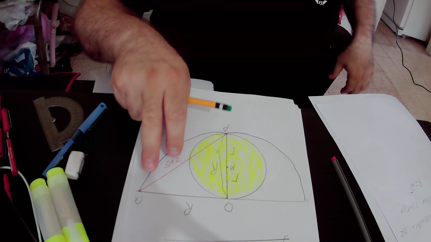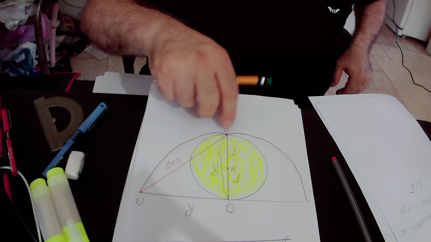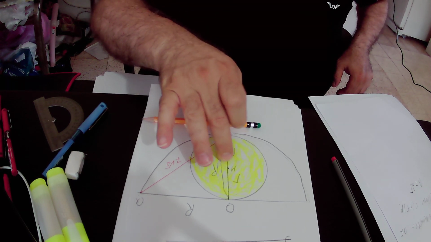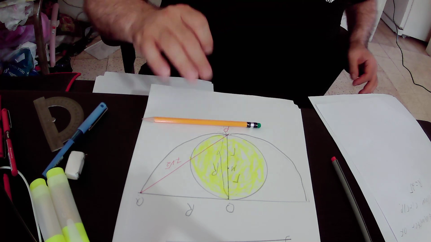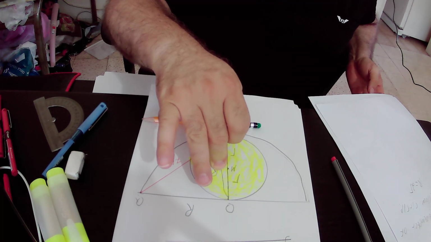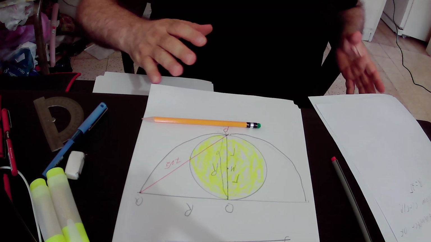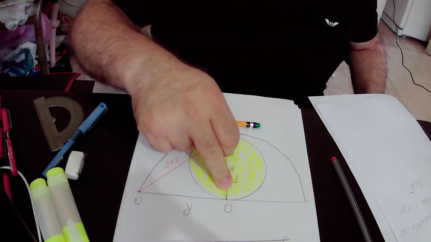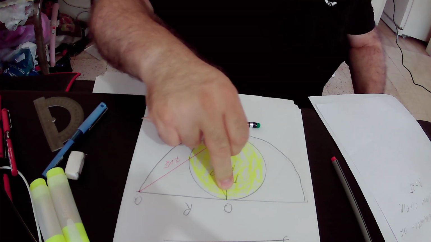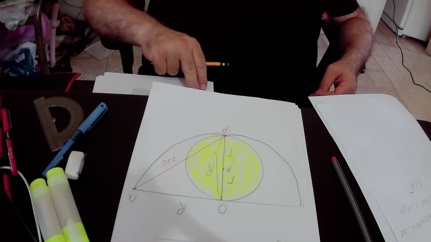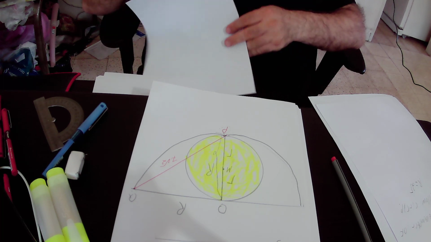Actually, QO is tangent to the yellow circle at point O, and MO is the radius of the yellow circle. So here we have a radius and a tangent to that radius. So according to rule number 2, I will write it down.